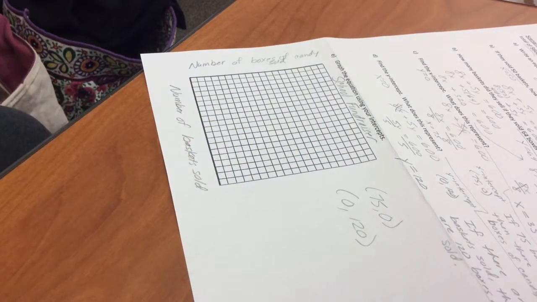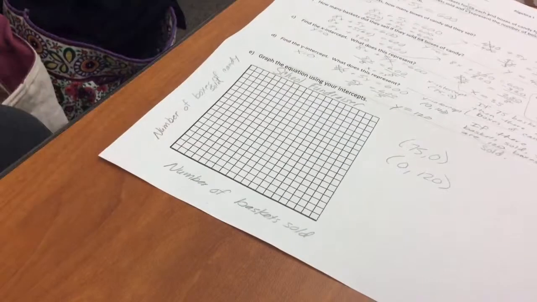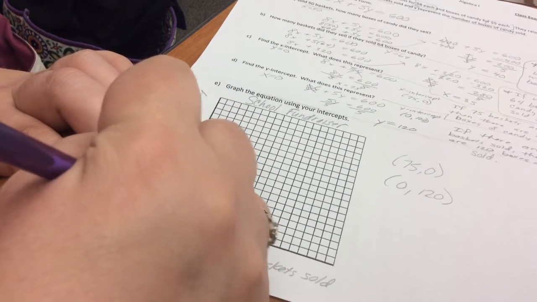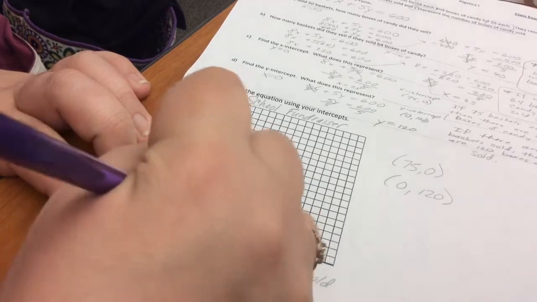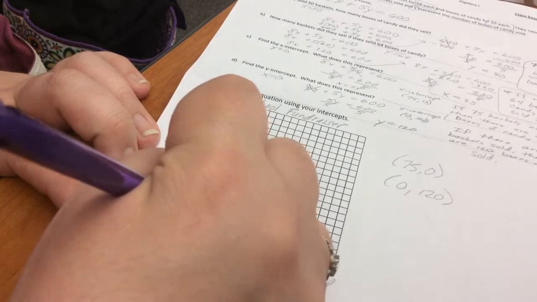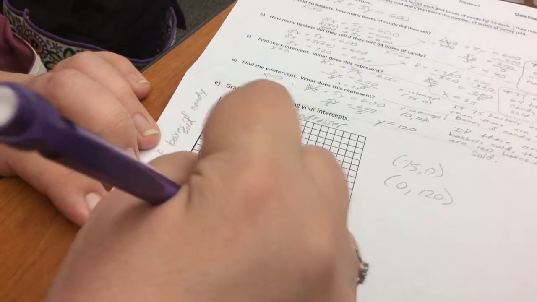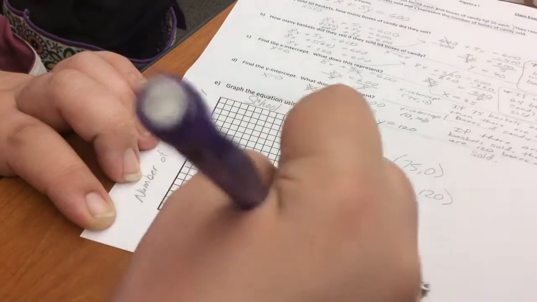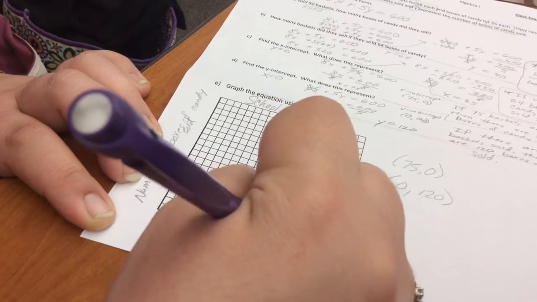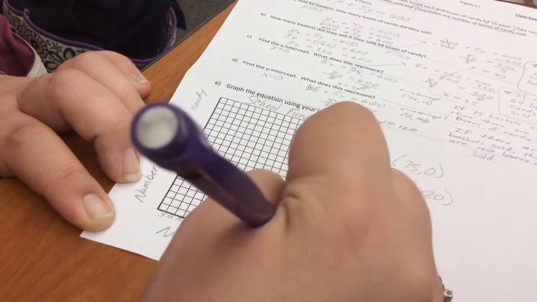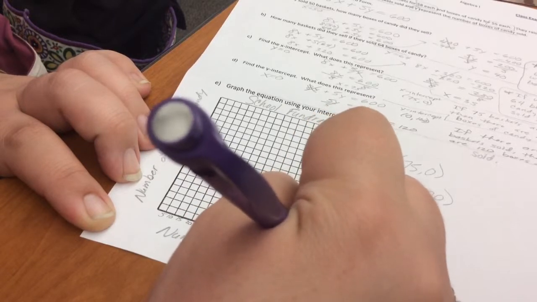Okay. And let's see, on the x-axis I have to get up to 75. I know there's 20 boxes. I could make each of them 5. 5, 10, 15, 20, 25, 30, 35, 40, 45, 50, 55, 60, you have to write small, 65, 70, 75, 80, 85, 90, 95, 100.